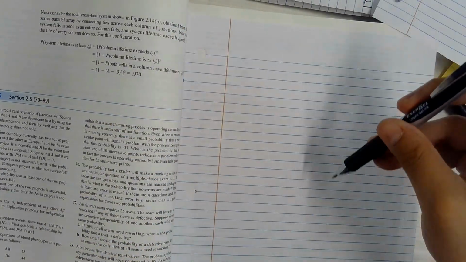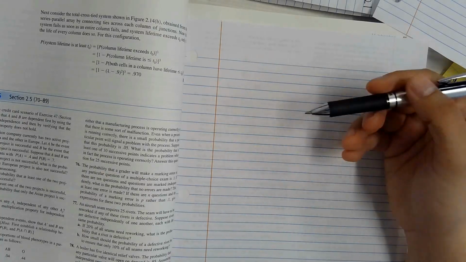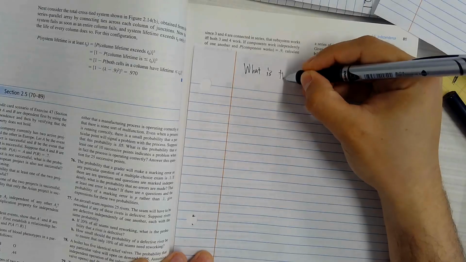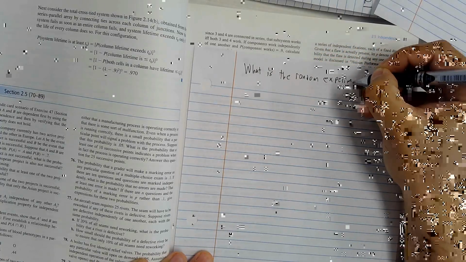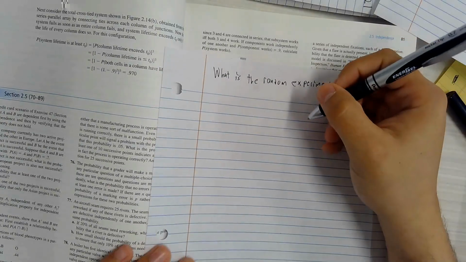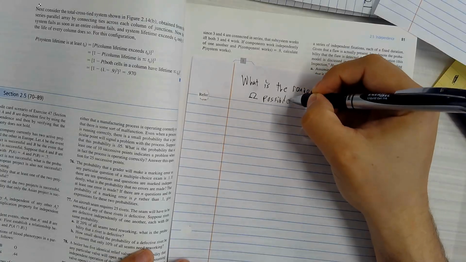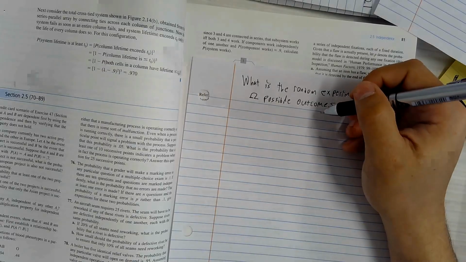So GPT is trying to push us in the direction of thinking about this like a random experiment. And the omega is the possible outcomes.